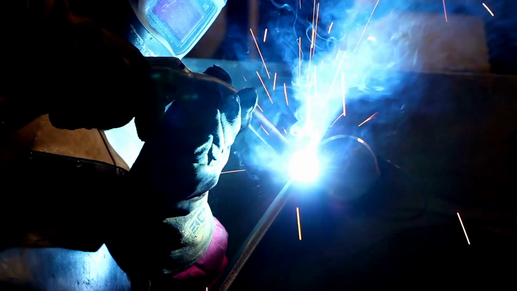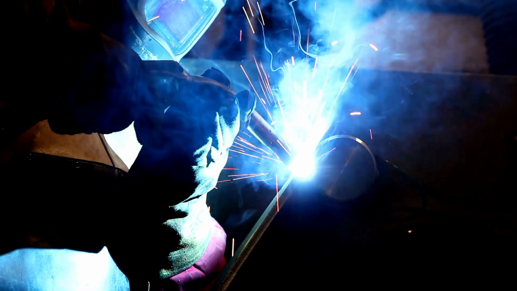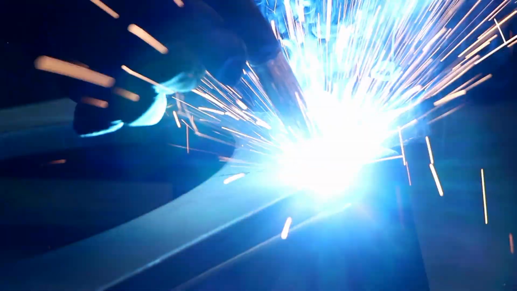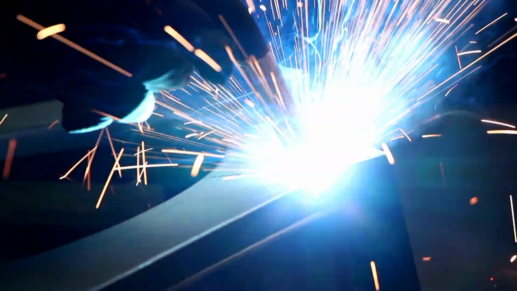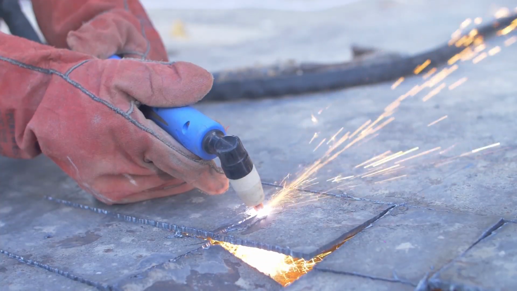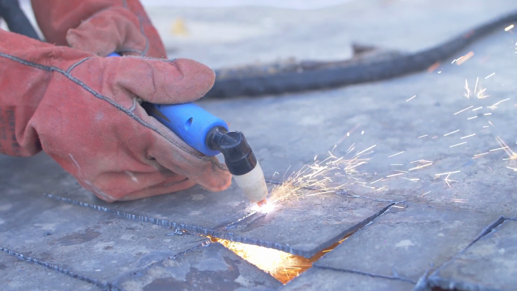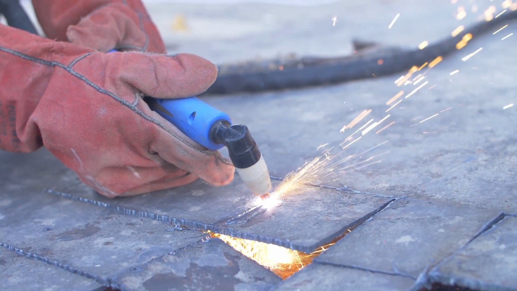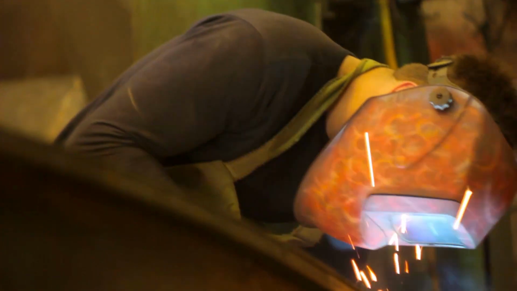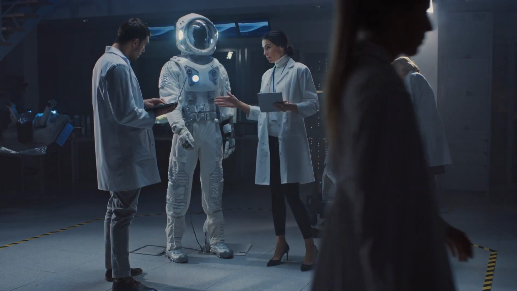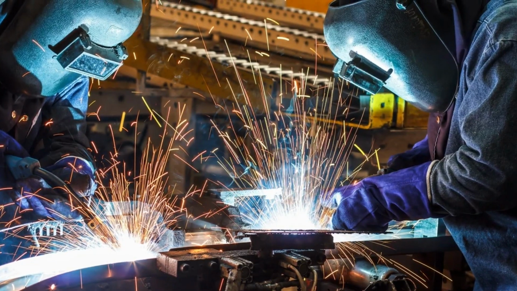Plasma welding is also a powerful and precise welding technique that utilizes plasma to join metal components. It's an advanced process that builds on traditional arc welding, but uses plasma as the medium to conduct the electrical current and generate the heat needed for welding. Plasma welding is often used in applications requiring high precision, such as aerospace engineering, electronics, and manufacturing.